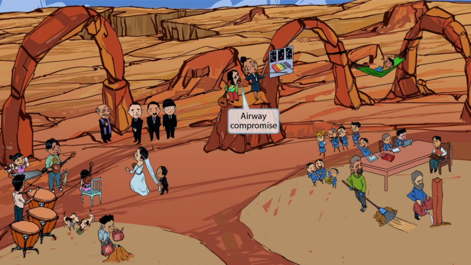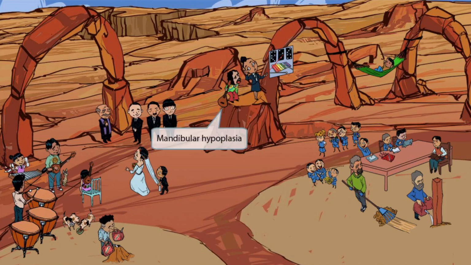Now we've added this hippie band guy to the image. He was playing in the wedding band, and when he had a break, he stepped away to ask this music teacher for some advice on how to play his mandolin. You can see that after climbing up the hill, he's out of breath. And this should help you remember that Treacher-Collins syndrome is associated with airway compromise. The mandolin that he's holding is here to help you remember that this disorder is also associated with mandibular hypoplasia.